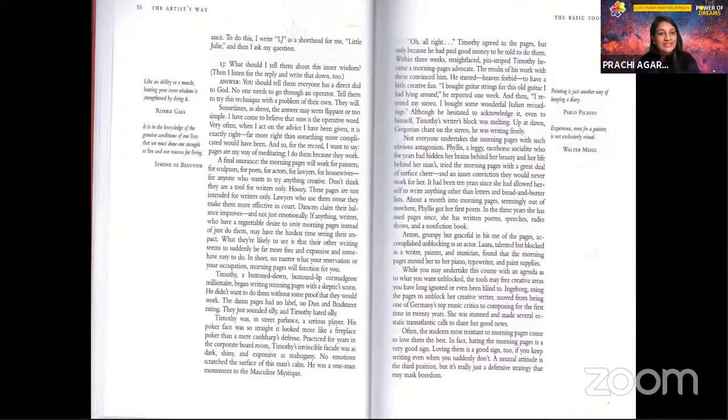So Robbie Gass says, like an ability or a muscle, hearing your inner wisdom is strengthened by doing it. Simone de Beauvoir says, it is a knowledge of the genuine conditions of our lives that we must draw our strength to live and our reasons for living. So it's very important for all of us to understand that, when this book is going to unfold, we'll go deeper inside. And a lot of you say, what is higher self? We haven't understood that yet.